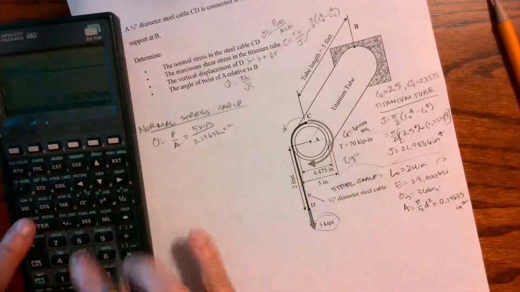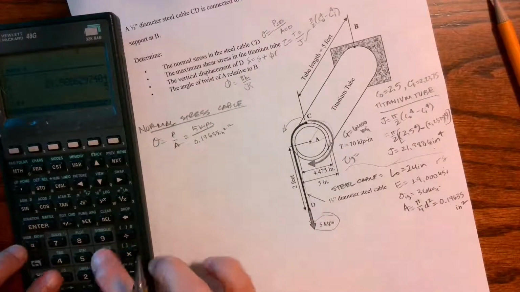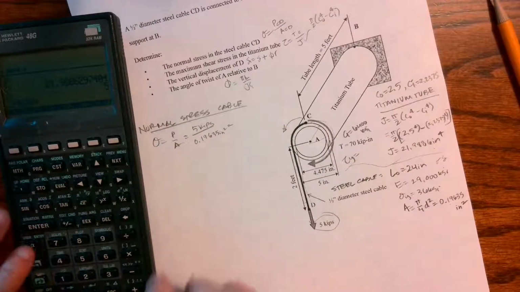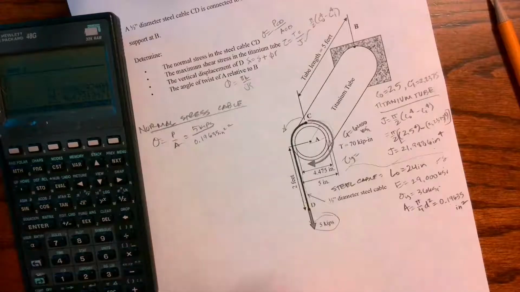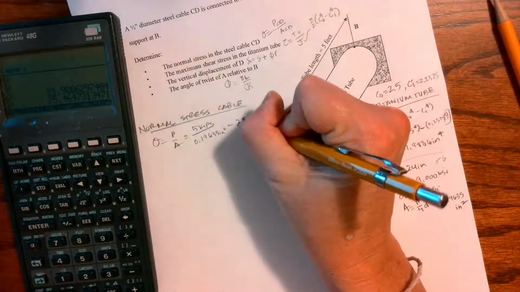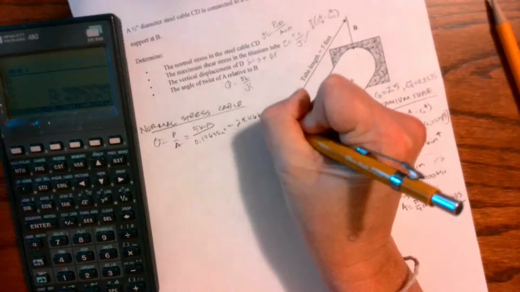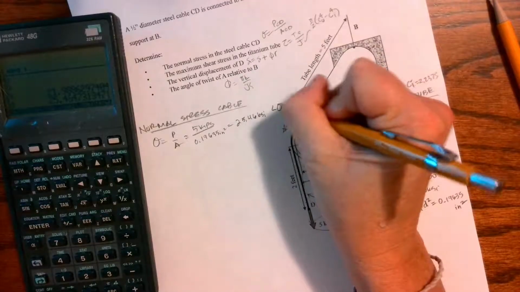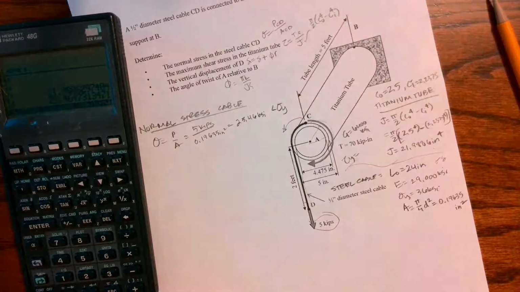So I get 5, enter 0.19635 divided by, and I get 25.46 KSI, and I'm going to go ahead and note that that is less than yielding of 36 KSI.